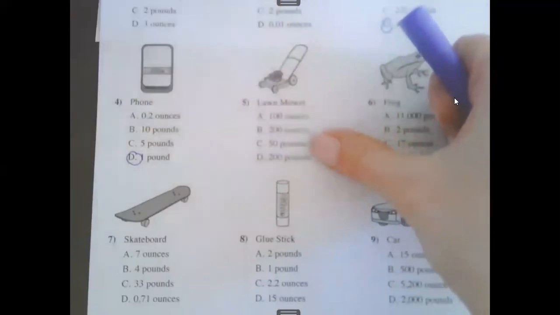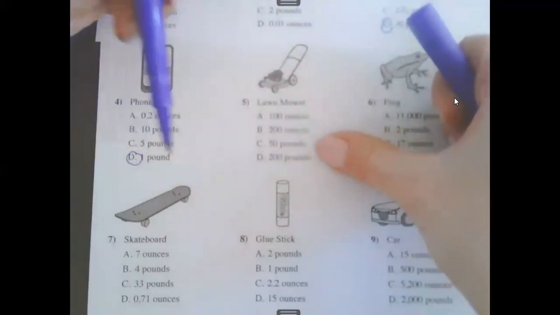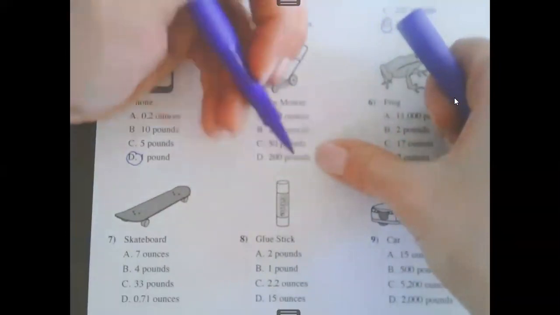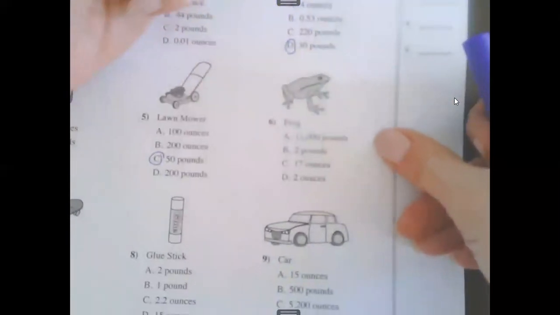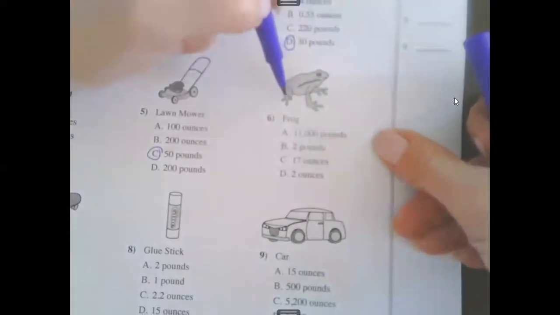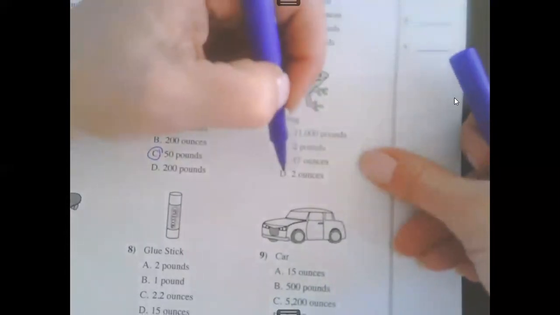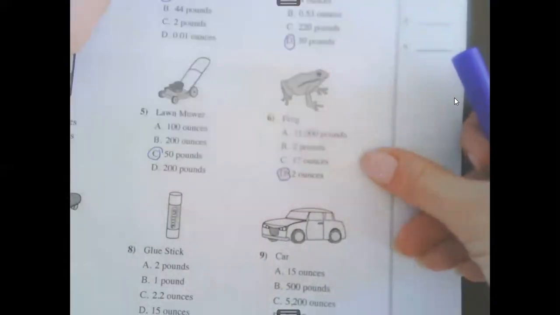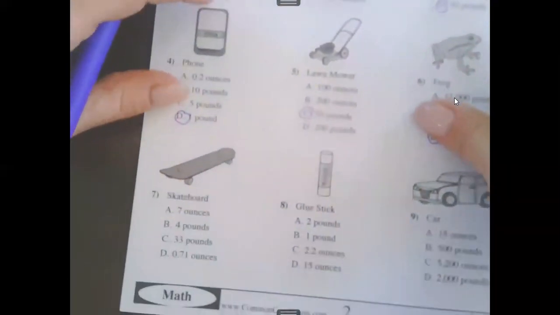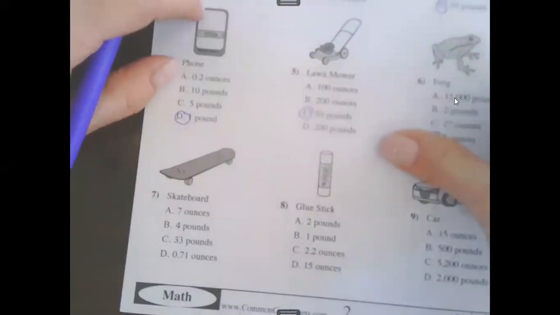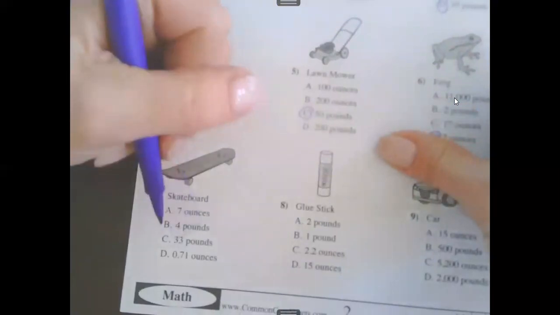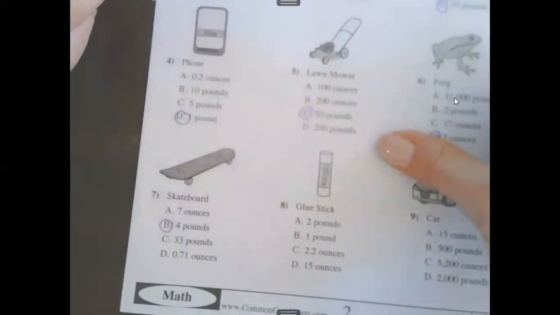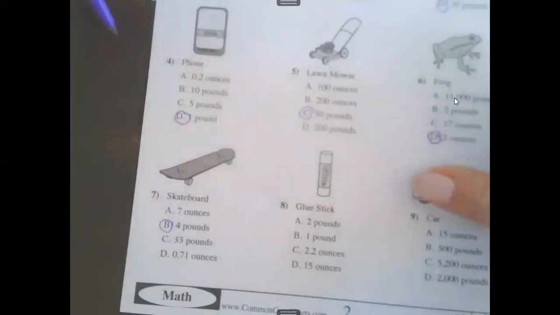And if I'm looking down here, I'm going to say, well, I have 50 pounds and 200 pounds. I know I haven't been to my weightlifting class. I'm going to say 50 pounds. A frog, we could probably weigh in ounces, especially a little tree frog. They're pretty small. So I'm going to say he's about 2 ounces. We wouldn't want to say he's 11,000 pounds. That would just be silly. Now a skateboard or a longboard, as Maya has, I would measure roughly in pounds, and I would say B, 4 pounds, because 33 pounds seems an awful lot for a skateboard. What do you guys think?